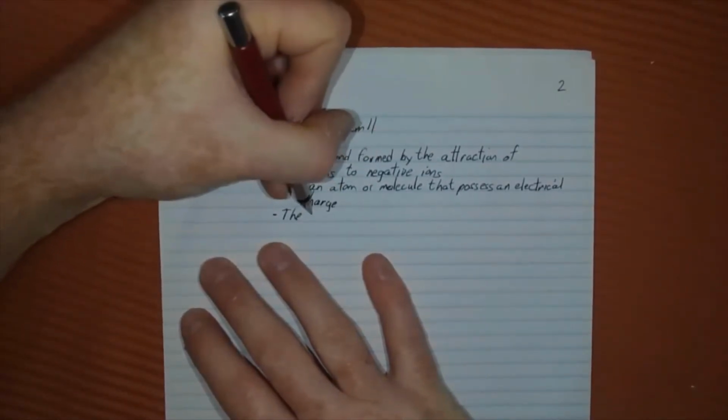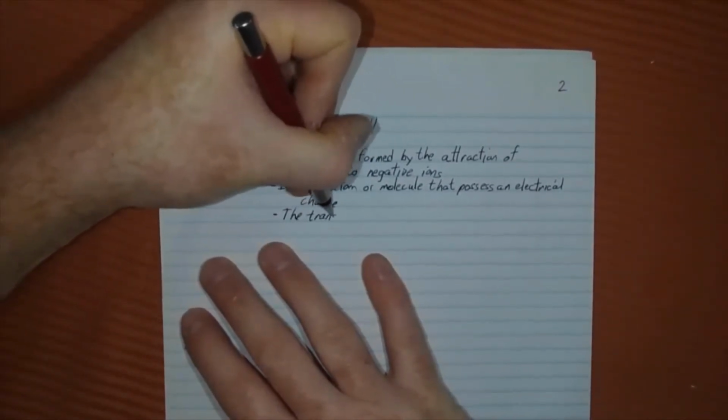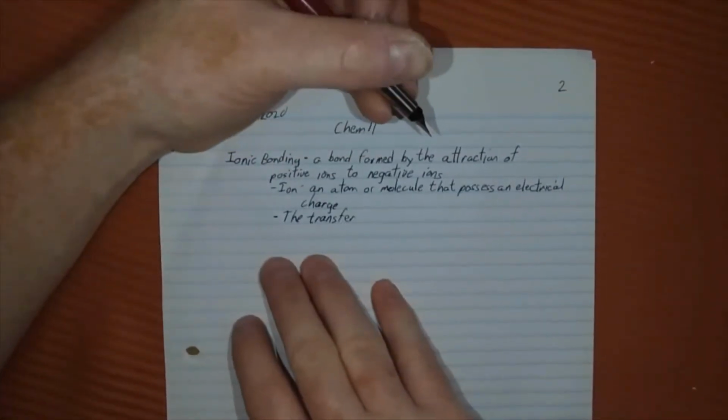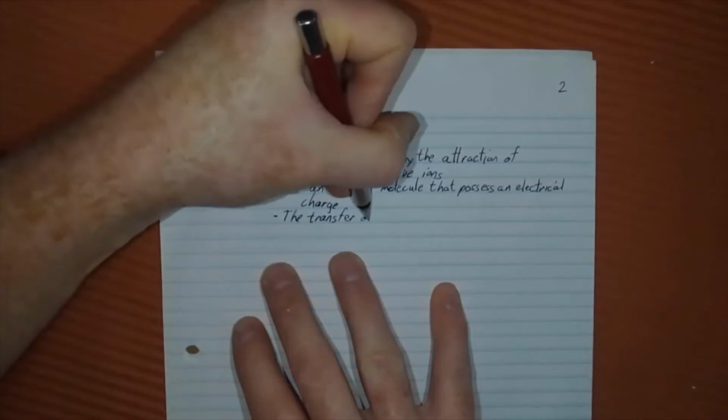So what happens essentially is, ionic bonding is the transfer of electrons. This is the simplified way to look at it.